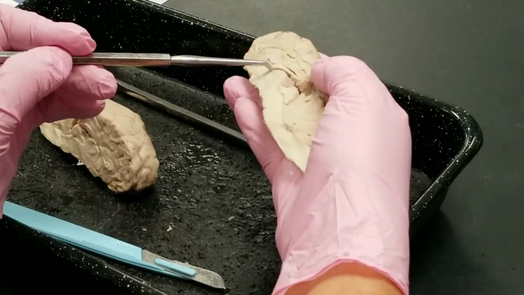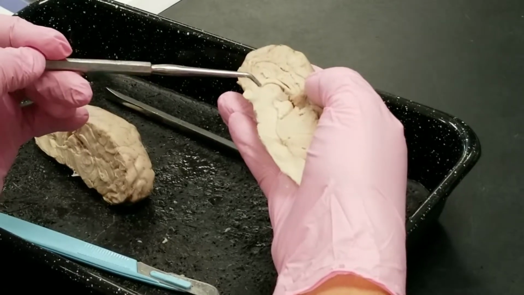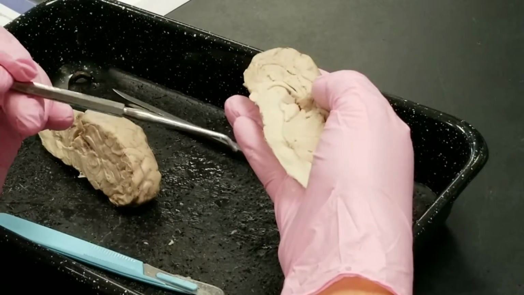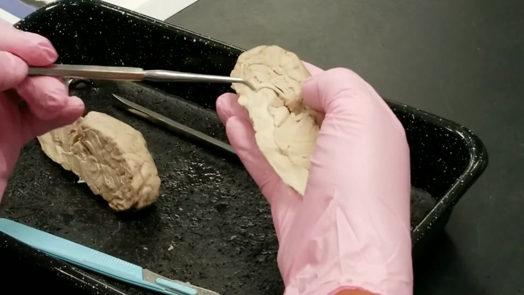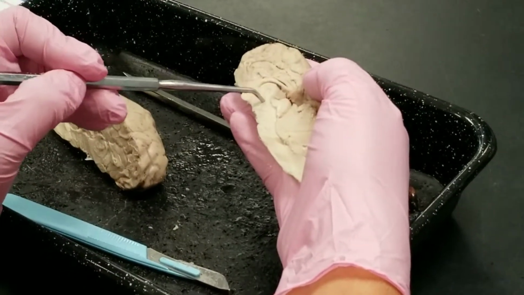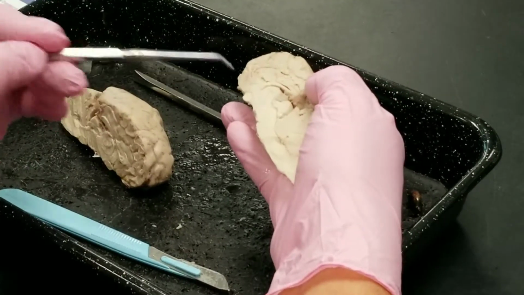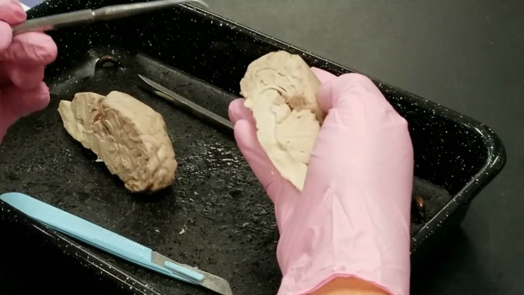Now below the fornix, you can see this rounded area. Isn't it beautiful? What a beautiful brain. That's the thalamus. Look, you even have the intermediate mass of the thalamus, which I rarely can pin. But anyway, that's the thalamus. Below the thalamus is the hypothalamus, and there you can see the optic chiasma.